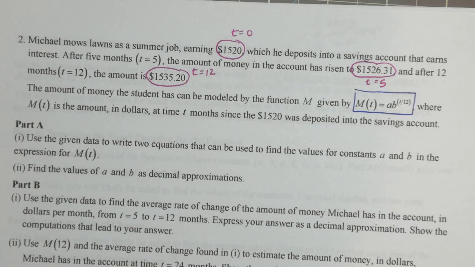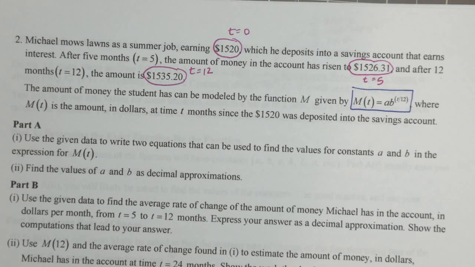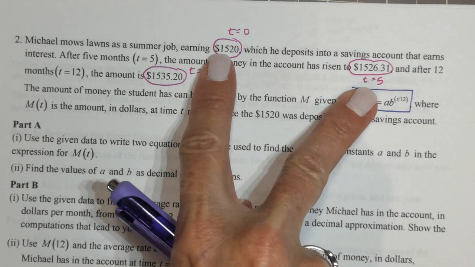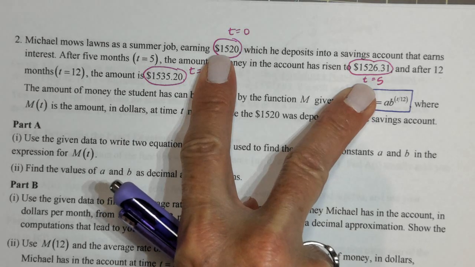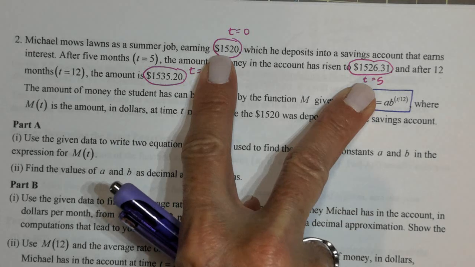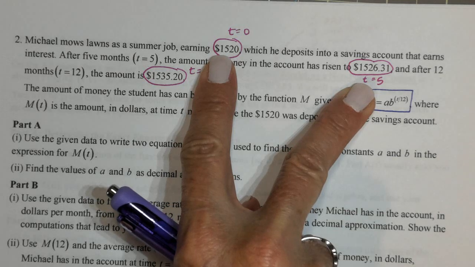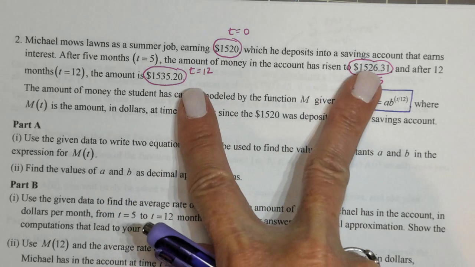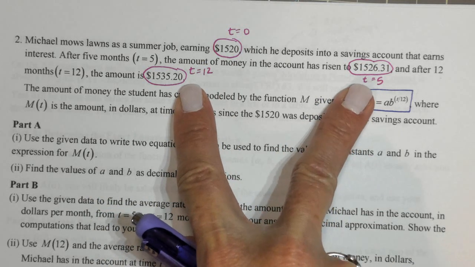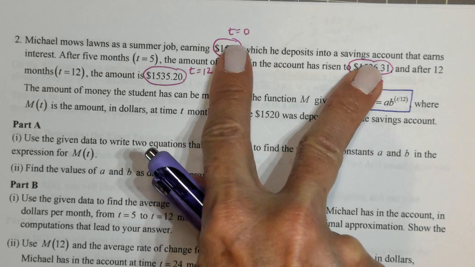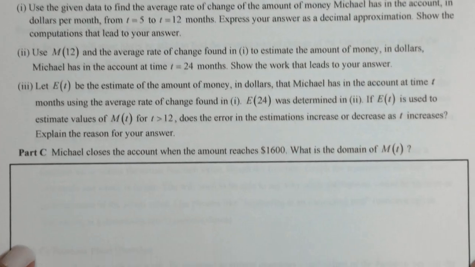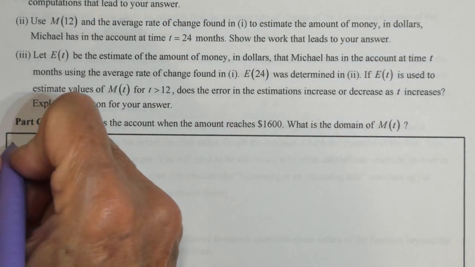So I'm going to use the 2 easiest I have, and that is time 0 and time 5. We could use the other 2, but it would make it a more difficult computation. Time 0 is always a good thing. So if they are kind enough to give you a time 0, use time 0.